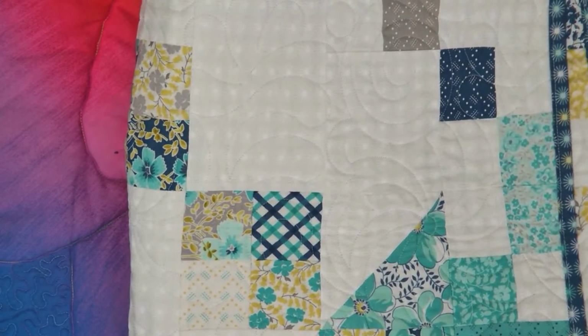There are tons of different ways to do quilting, and there are so many different quilting terms. I hope that you enjoyed this segment. We're going to have some more segments on different quilting tools and different sewing terms.